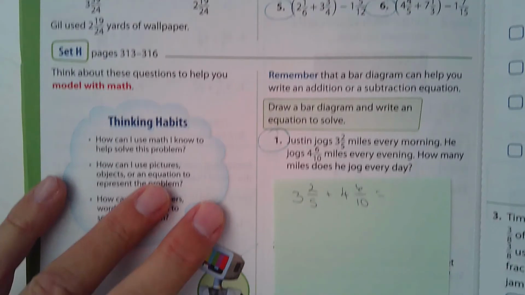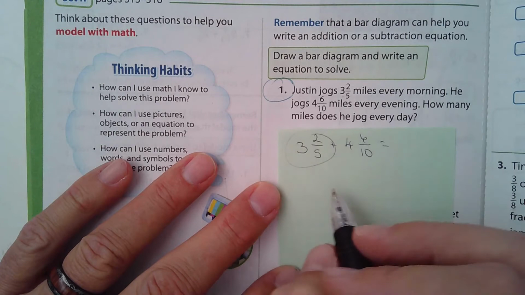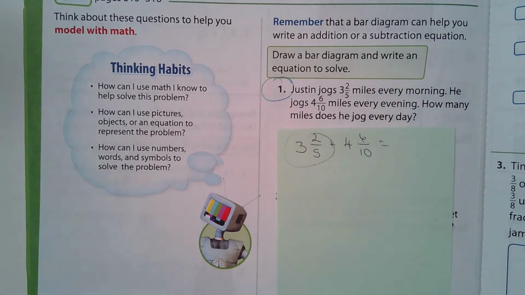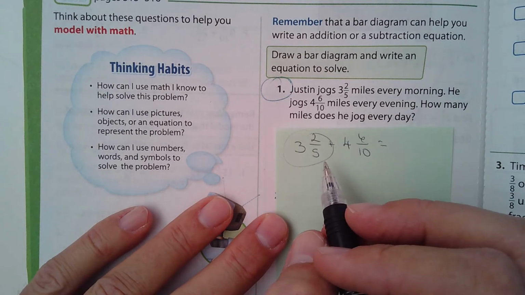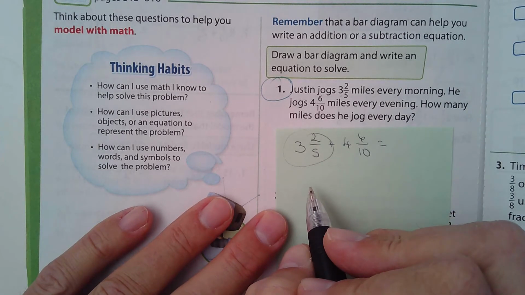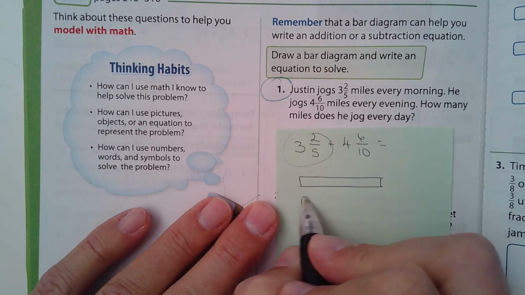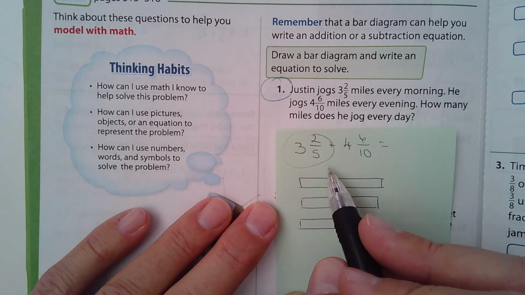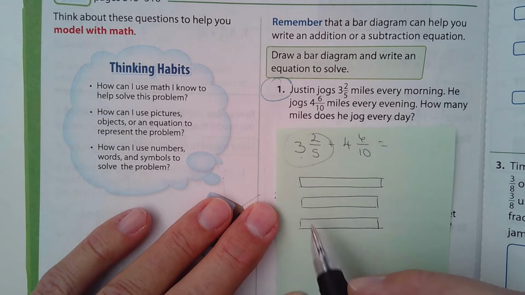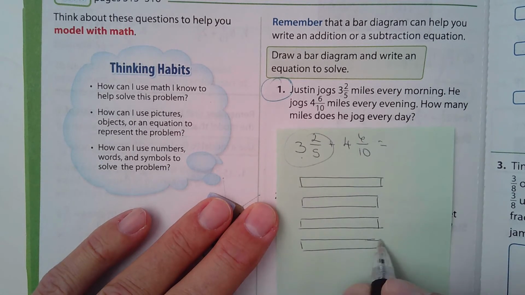But it says to draw a bar diagram and write an equation to solve. So if I had to draw a bar diagram for 3 2/5, let me pull a stick here. Miss Thornburg, how would I draw a bar diagram? You're going to have to describe it to me for 3 2/5. What would I do? Okay, she says draw 4 boxes. I'll draw 4 bars here. There's 1, 2, 3. I'm curious. You say 4 boxes, but there's only a number 3. Why would I draw a 4th? Because you have to put the 2/5 in the last one. Yeah, the 4th one would represent the fraction.